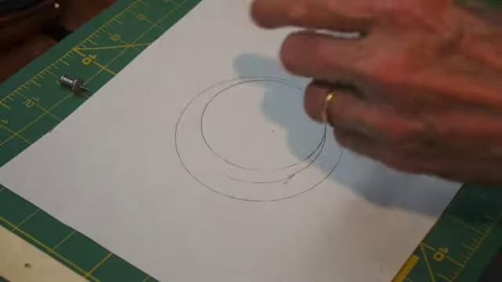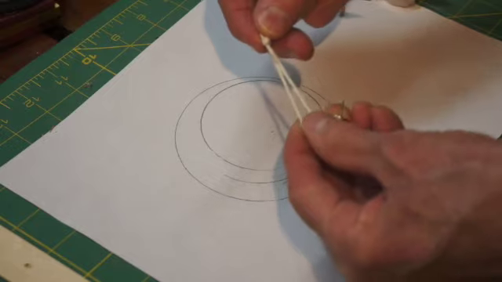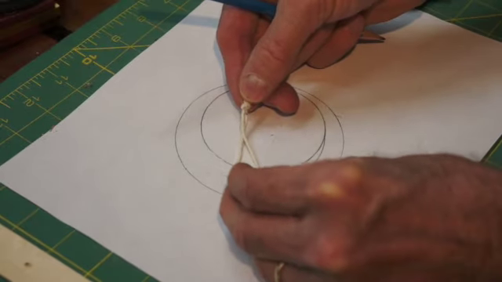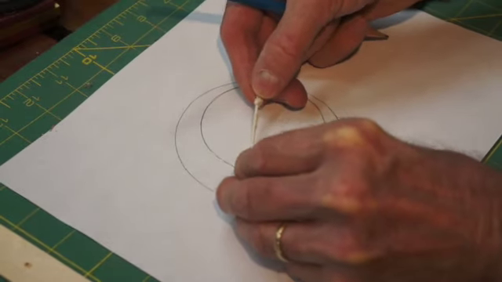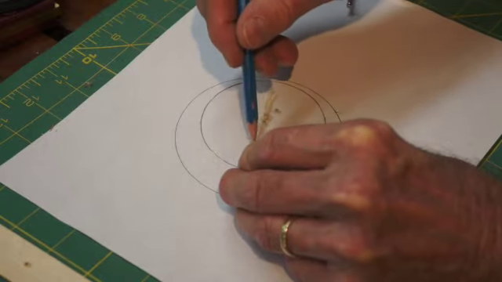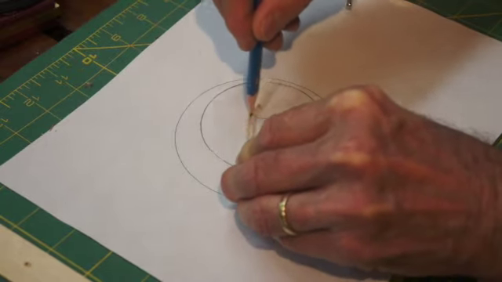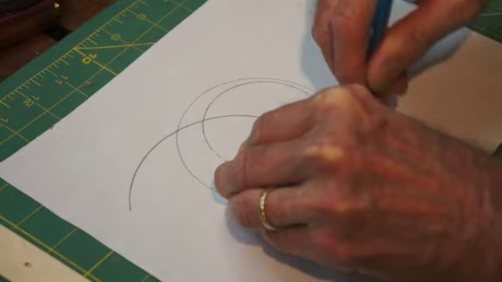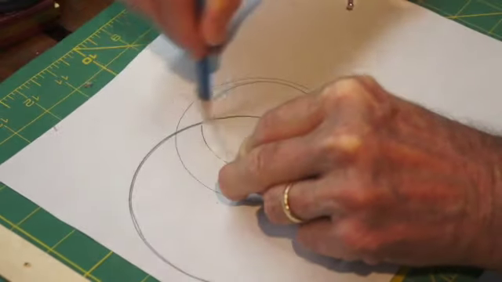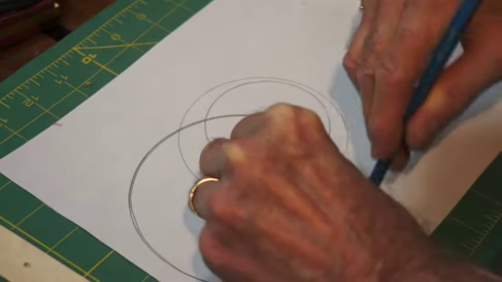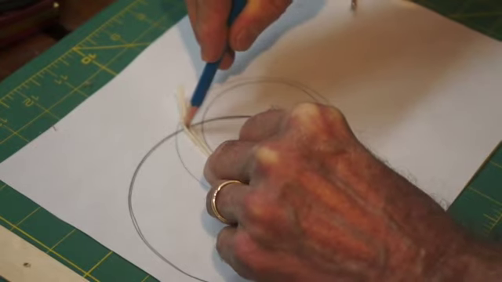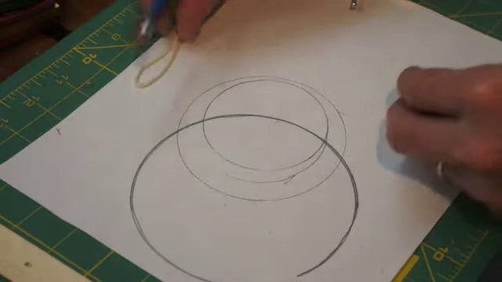I'm going to show you another way, and that's to use a piece of string. What I've done is I've made a loop in the string. I'll take a tack and put it down at one side, and then I'll hold that down, and I can trace all the way around using the string to control where the point of the pencil goes.